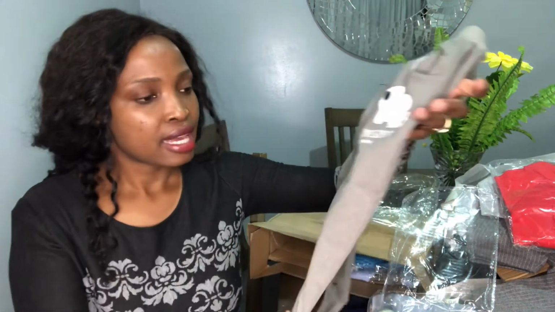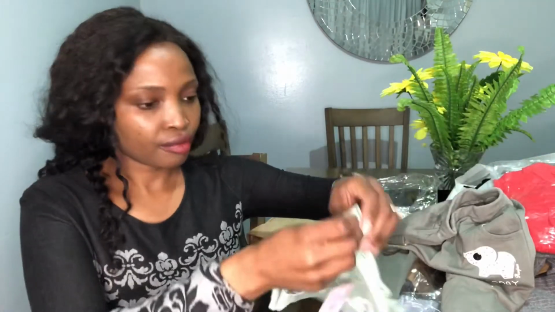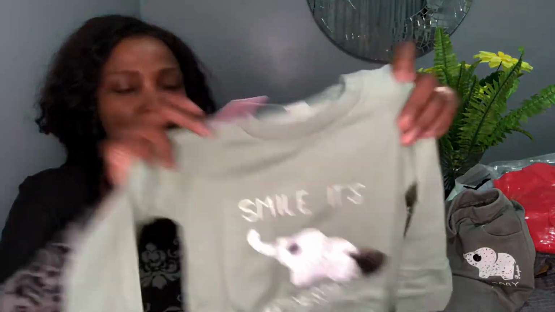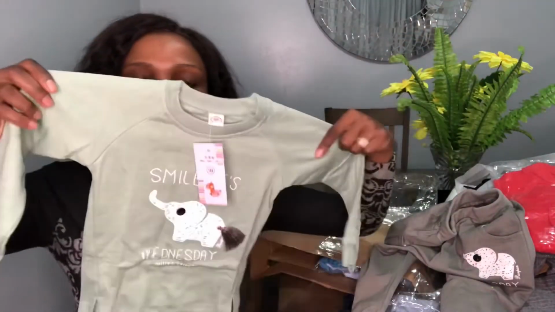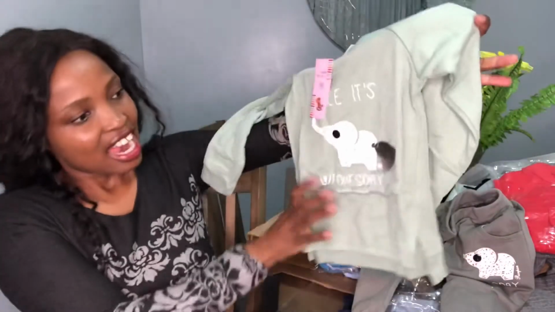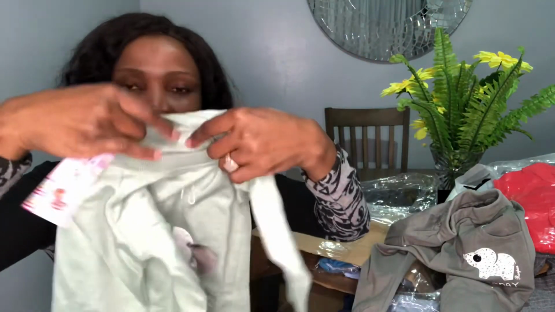I think it's gonna just wear with tights inside if it's very cold. Ooh, but this looks big, but very nice. It's very nice and light.